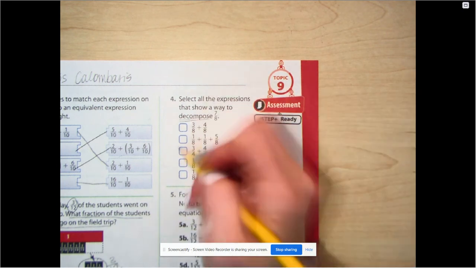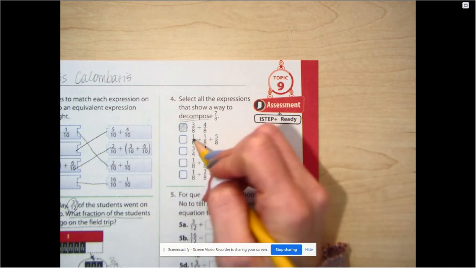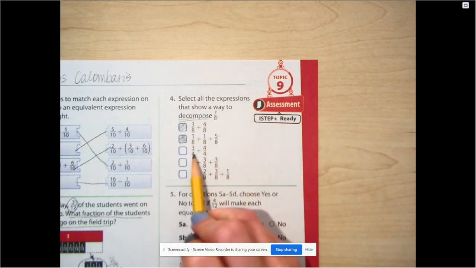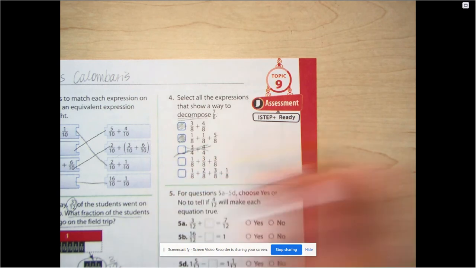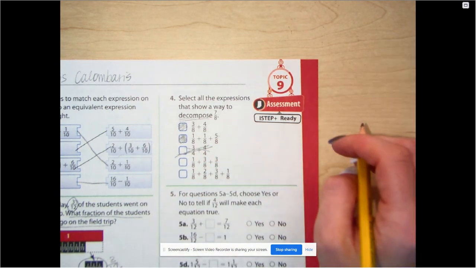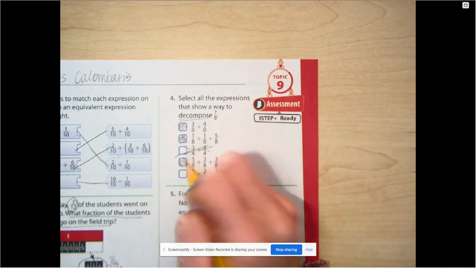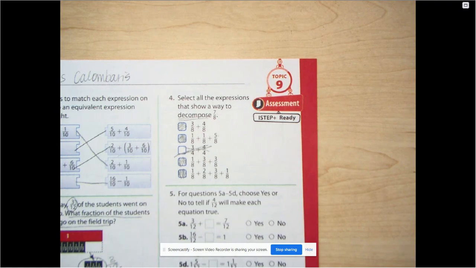All right, let's check it out. This first one, 3/8 plus 4/8, yep, that equals 7/8. 1 plus 1 plus 5, yep. Be careful on this one. 3 plus 4 is 7, but that denominator, no. Denominator always stays the same. 3 plus 1 is 7. How about this last one? 1 plus 2 is 3, plus 3 is 6, plus 1 is 7. Yep, it's all of them minus the middle one. Did you get that right? See, this is easier than you thought.